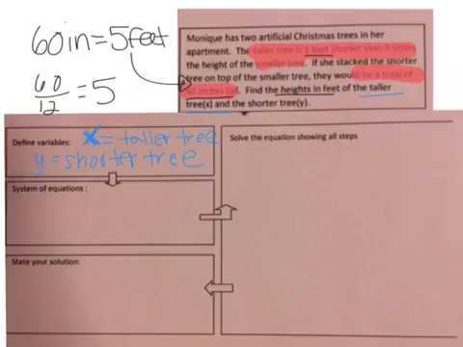Okay, so now if I go back to my sheet and I write that in, y plus x equals 5. Or you can write it x plus y equals 5. It's not going to matter.